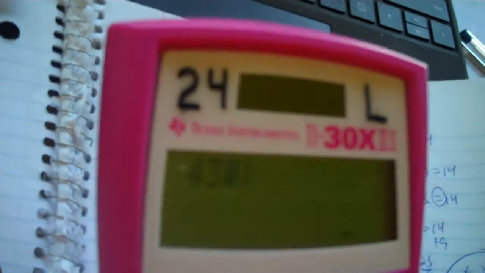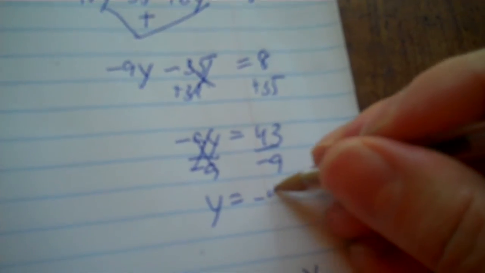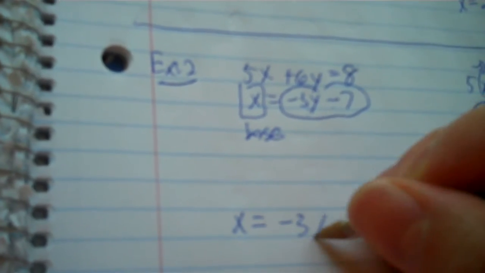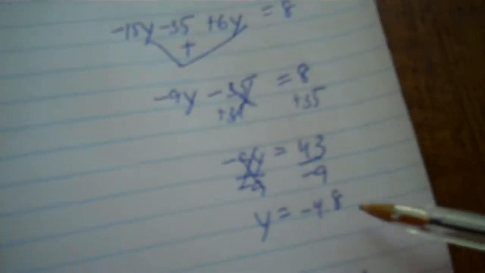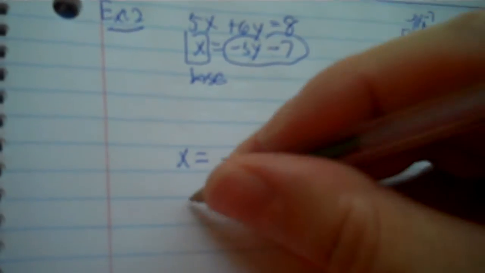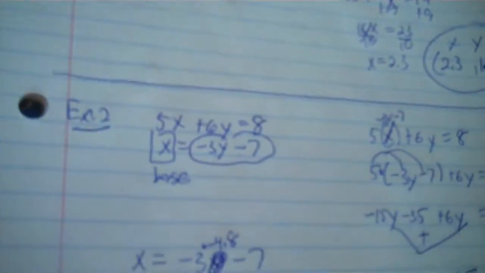Just round the decimal because not everybody's got these calculators. Just go negative 4.8 for y. Now solve for the x. Use the equation where the x is by itself, because if you want to solve for x, you want to use that. So get rid of your y and put in negative 4.8. So x is going to be equal to negative 3 times negative 4.8 minus 7. That's 7.4.